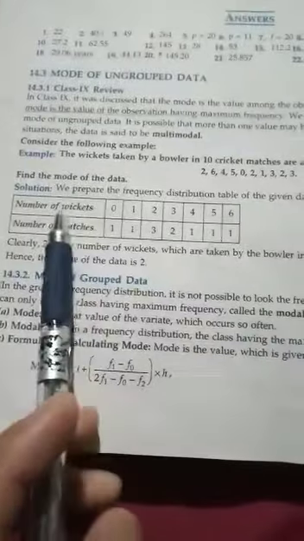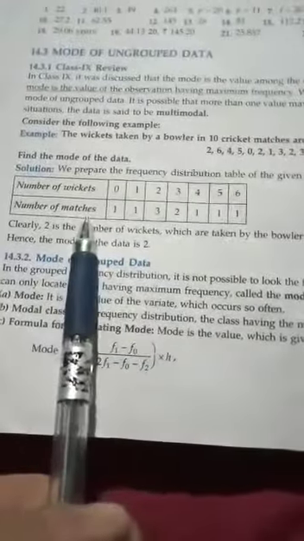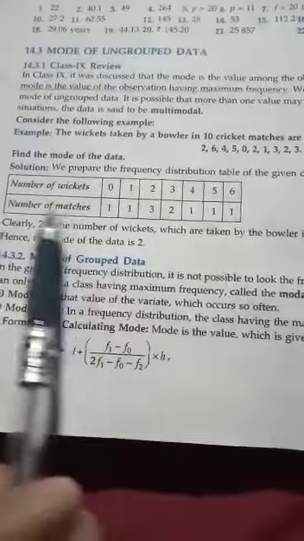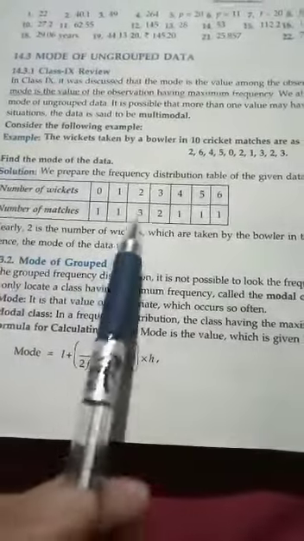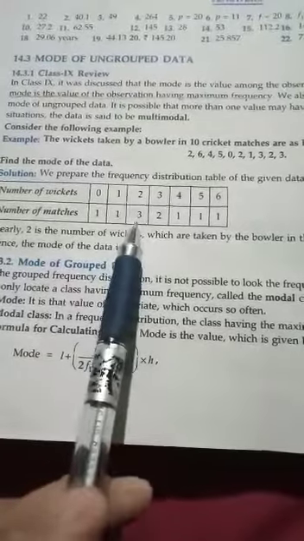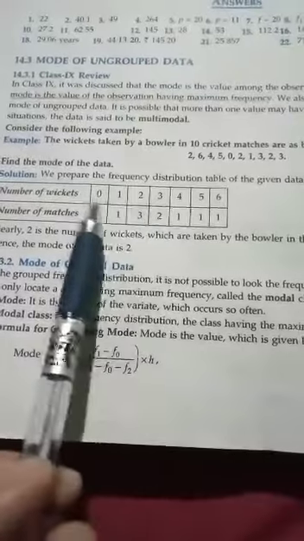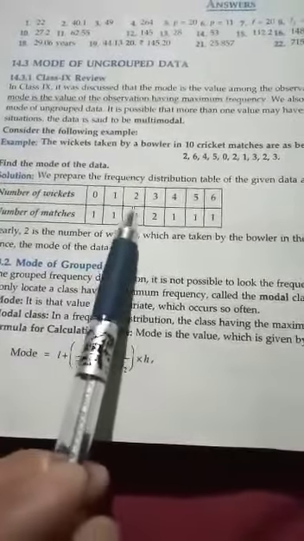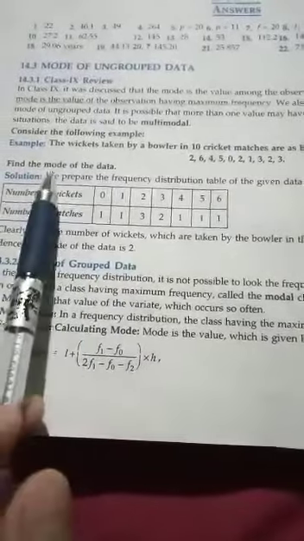Here you see we have the number of wickets: 0, 1, 2, 3, 4, 5, 6, and here the number of matches. If you look at the number of matches, which one is the largest number? Here we see 3. Corresponding to this largest number, the value we have is 2. So when we look at the largest number of times, or what we call the frequency, the corresponding value we call the mode.